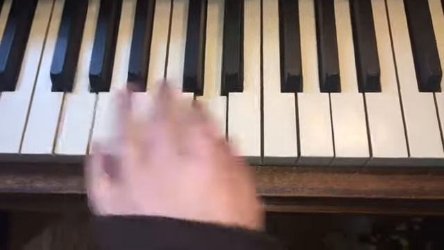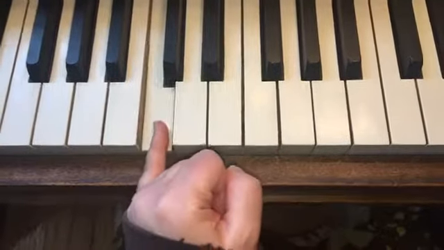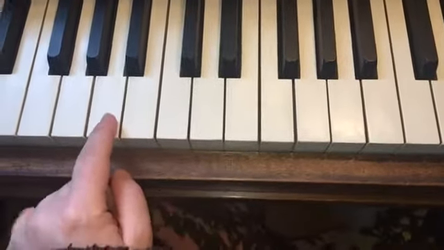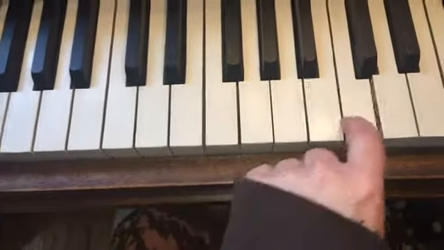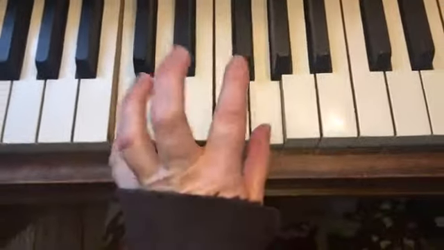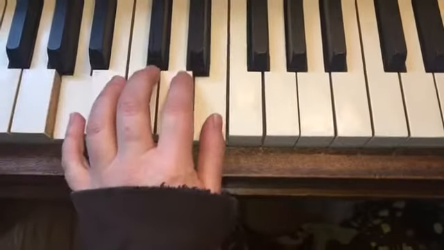3, 4. Now, if you can't remember the names of them and all you can remember is that this one's C, I will tell you, it does just go in alpha order. A, B, C, D, E, F, G, A, B, C, D. It goes forever. Anyway, if you can't remember the letters, you can just learn this visually. A lot of musicians are very visual.